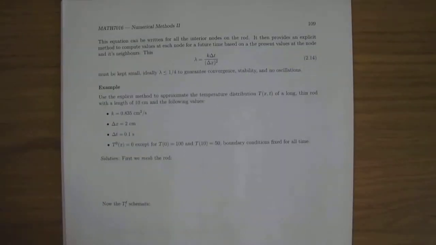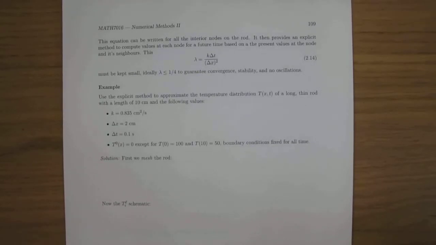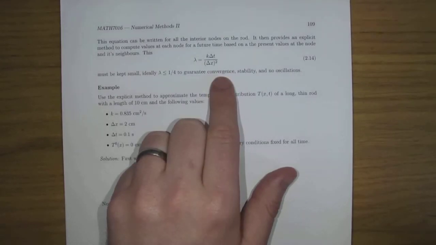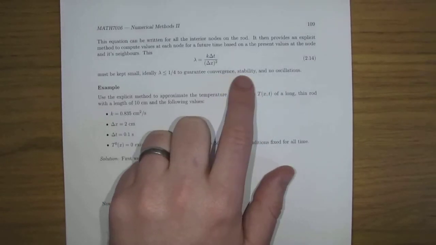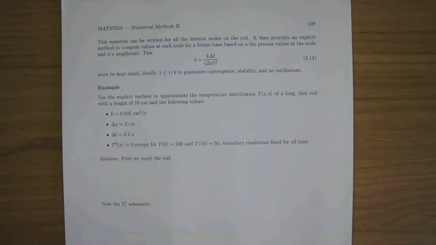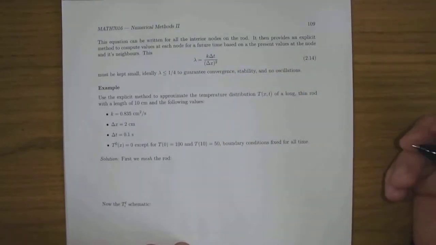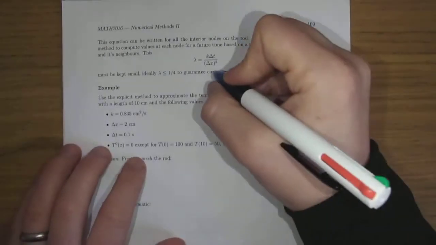Okay, so this equation can be written for all the interior points in the node. I think this is probably what I'll do in the example in the next video. It then provides what's called an explicit method to compute values at each node for a future time based on the present nodes. This lambda must be kept small, ideally less than a quarter. You want it to converge. Convergence basically means that it gets closer to the equilibrium, and I think that is basically the same as stability, but I'm not too sure. You can have oscillations, but for it to converge and be stable, I'm not 100% sure, but I think these things are the same.